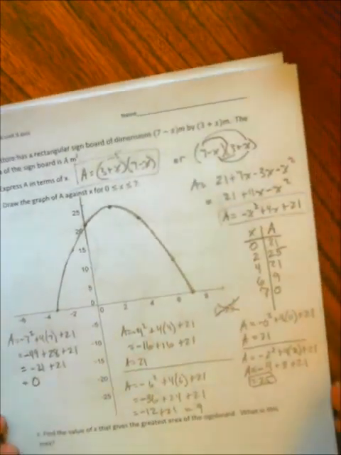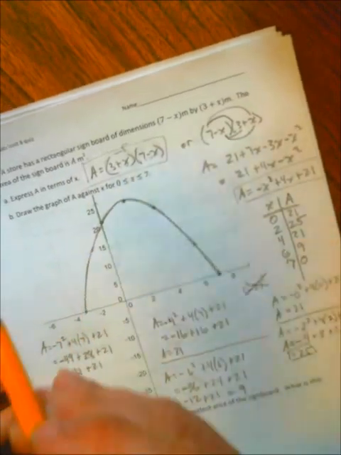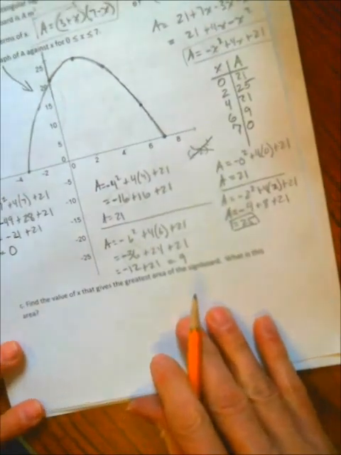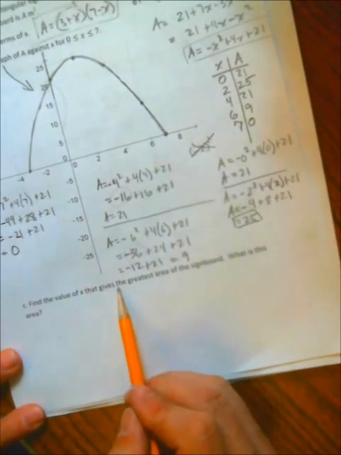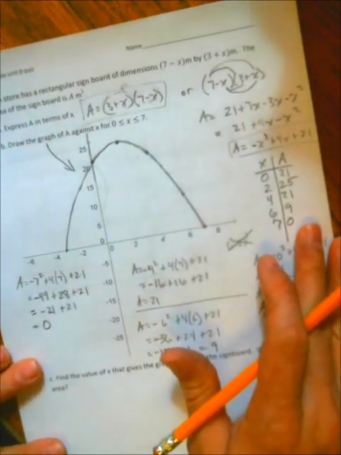Cool? So we've expressed a in terms of x, and it says draw the graph. Well, that's right there. All right. And then it says find the value of x that gives the greatest area of the signboard. Well, this is where the math meets the physics.